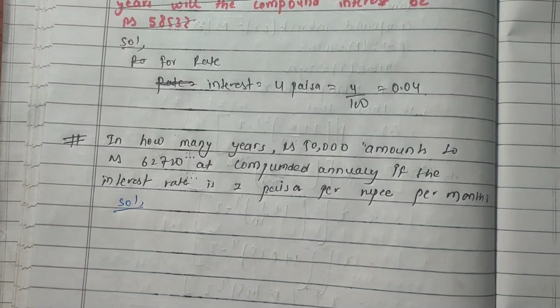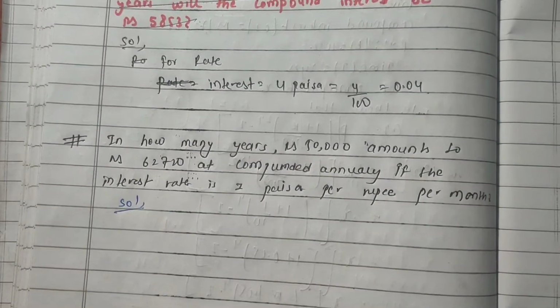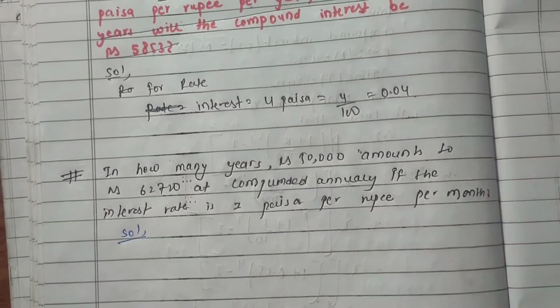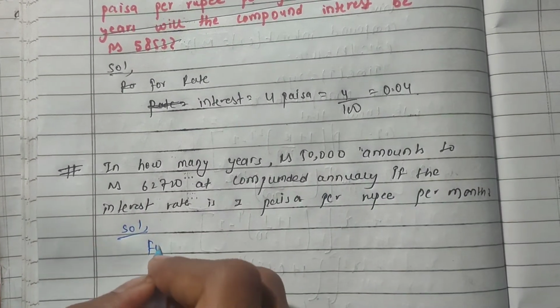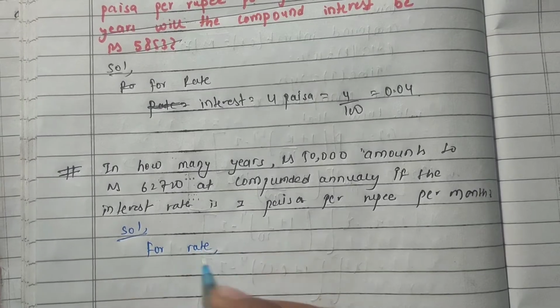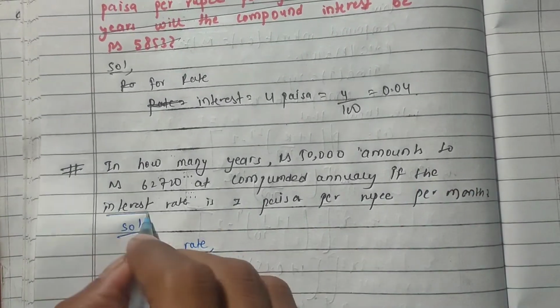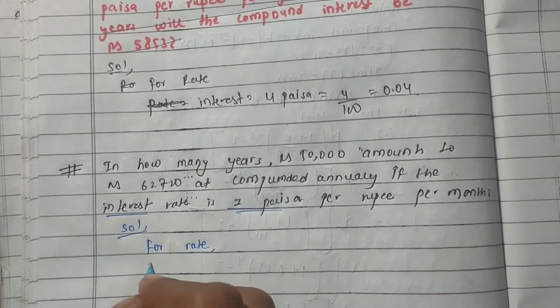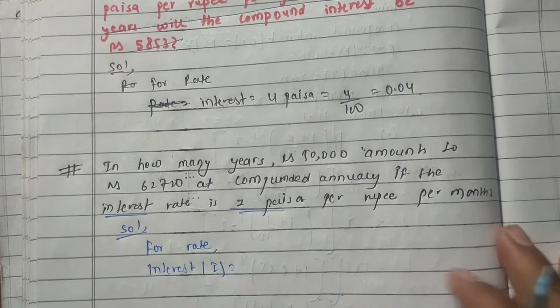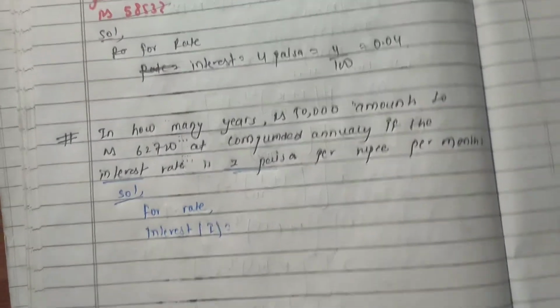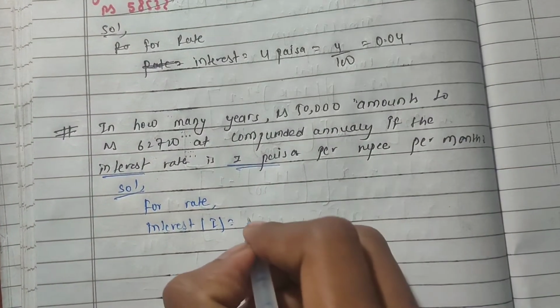Here we have to find the rate of interest first. For the rate, the interest I is 1 paisa.